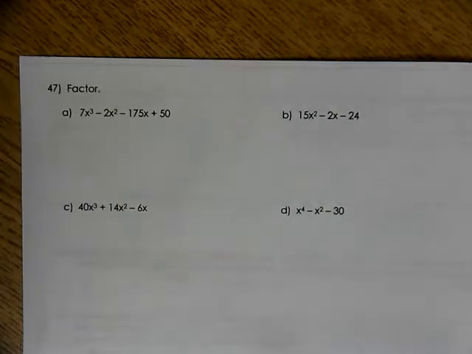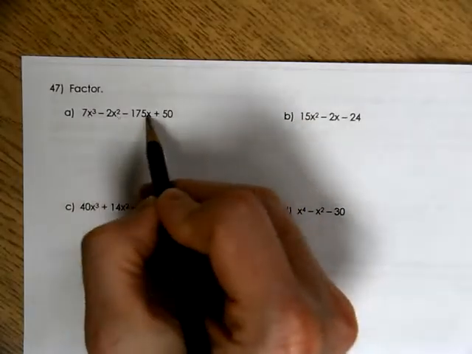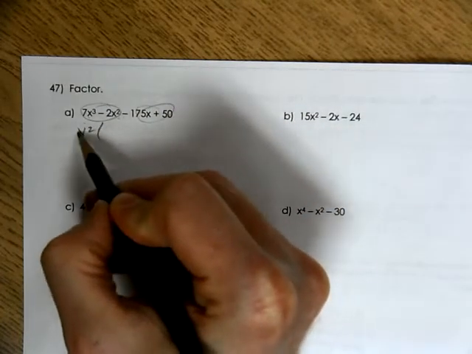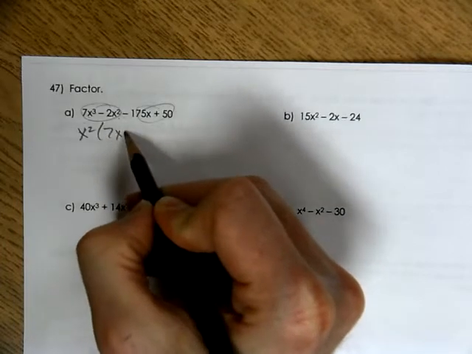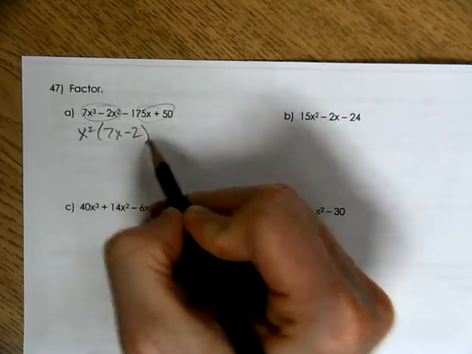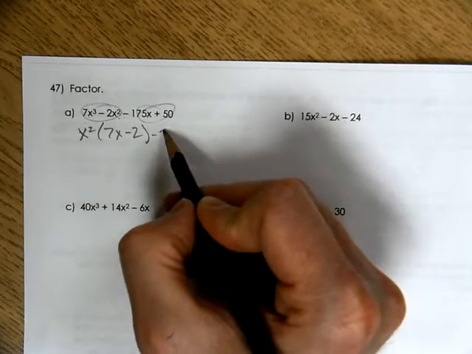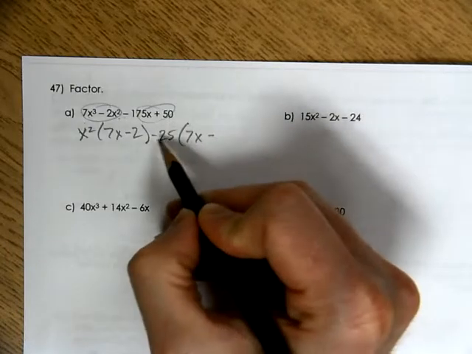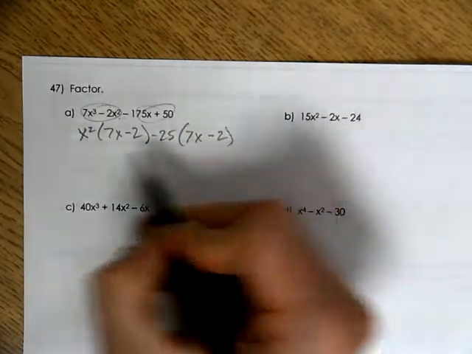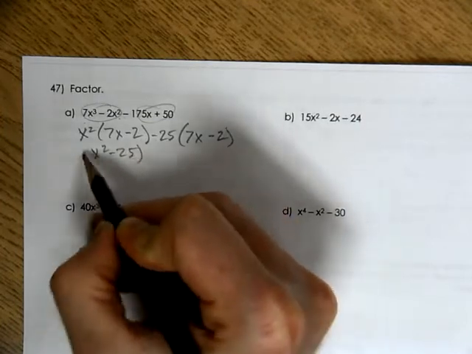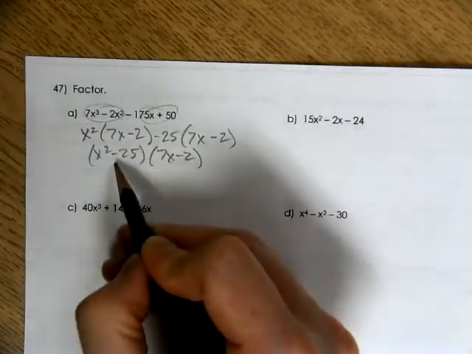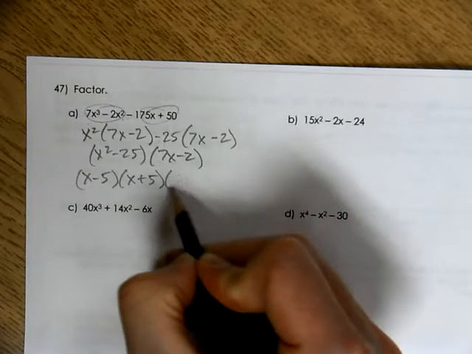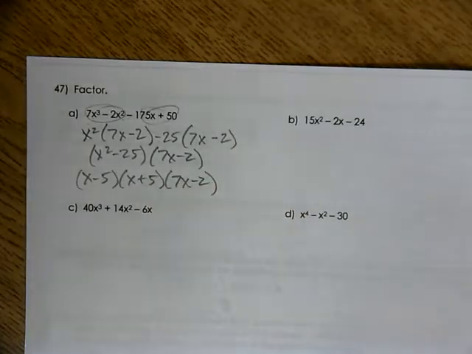Then on the flip side, we got a couple of factoring questions. Notice this has 4 parts to it. So I would expect that we would do factor by grouping. We can factor out a 25. That would be 7x minus a negative, and a negative makes a positive. So we get x squared minus 25 times 7x minus 2. This is still the difference of 2 squares. And we factored it.